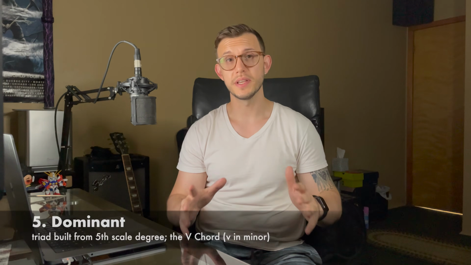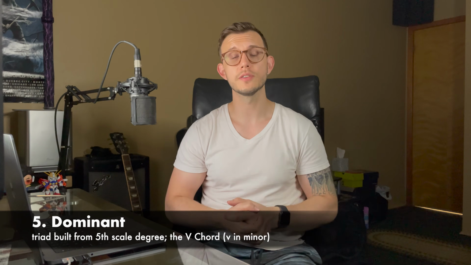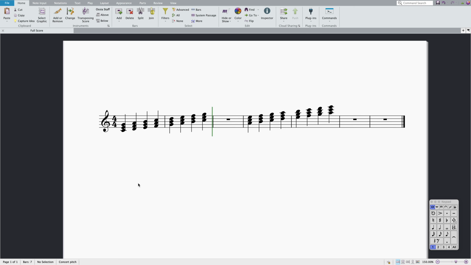Next is the dominant, which is the chord built off of the 5th scale degree, or our 5 chord. In a major key, the dominant is also a major chord, and in a minor key, it's a minor chord. Now, sometimes in minor, the 5 chord, the dominant, is also a major chord. And this is something called harmonic minor. We'll swing back to that a little bit later.